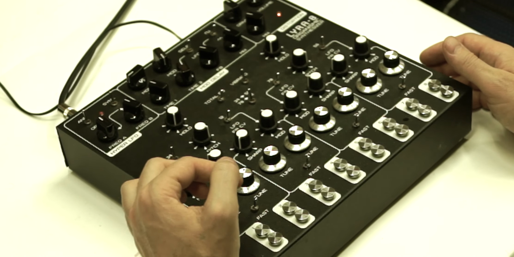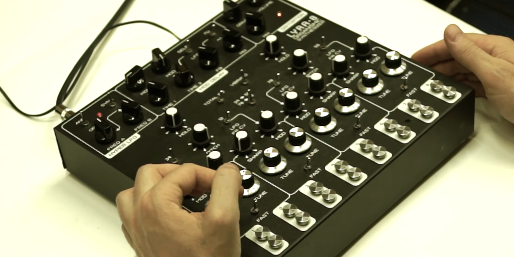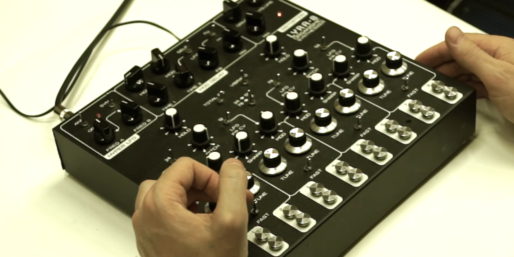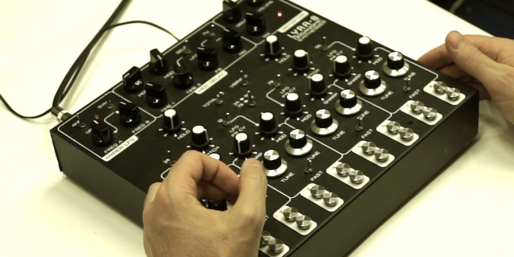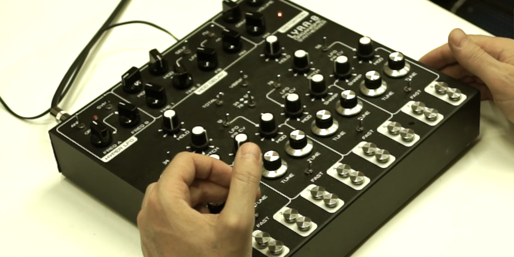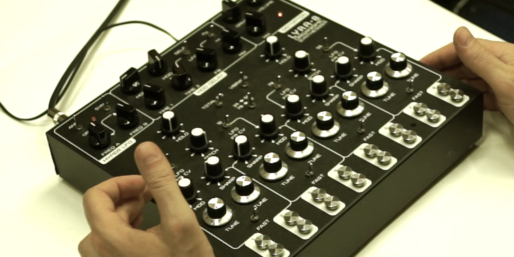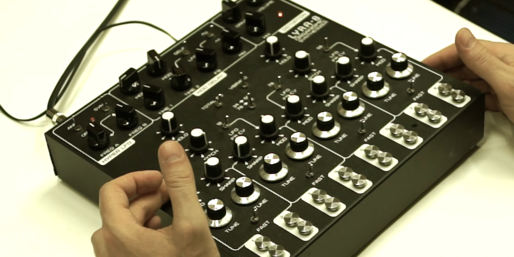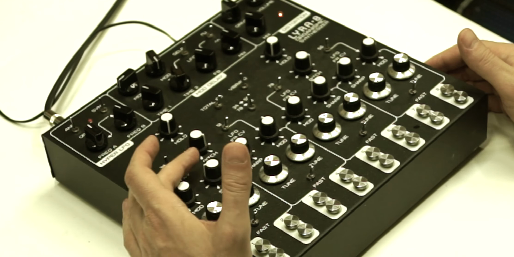With the fast envelope the sound will fade away much quicker, and the slow envelope will take something like 15 seconds to fade out. Also we have a modulation amount that is one for both oscillators, and a sharp knob that is also one for both oscillators.